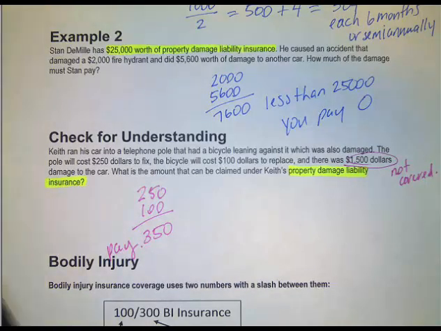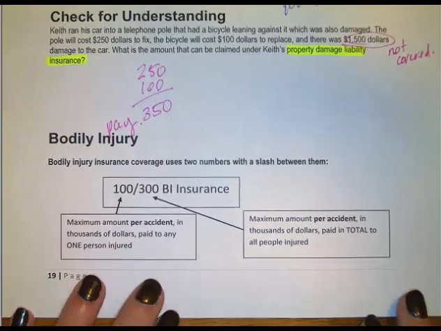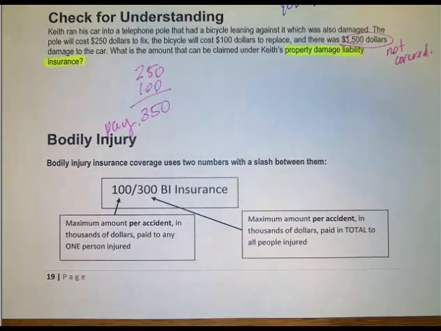Okay. All right, let's talk about bodily injury. So bodily injury insurance coverage uses 2 numbers with a slash between them. So it might look like this, 100/300. So the 100 is the maximum amount per incident, in thousands of dollars, paid to any one person injured. The maximum amount per accident, in thousands of dollars, paid total to all the people, is $300,000.